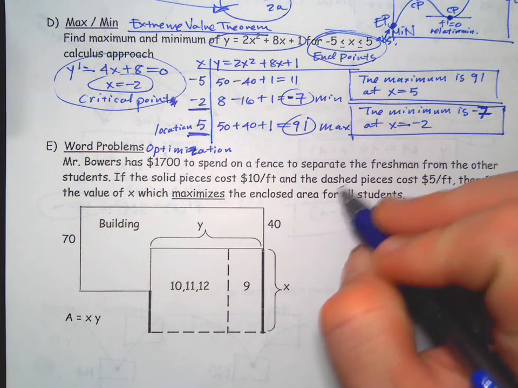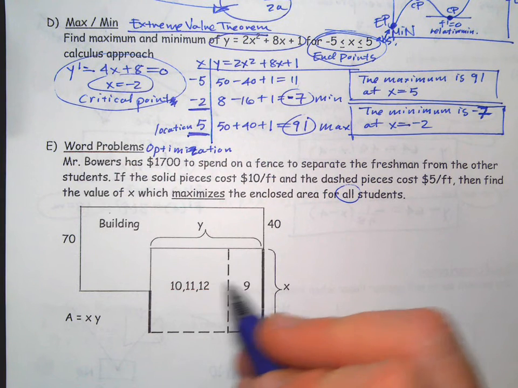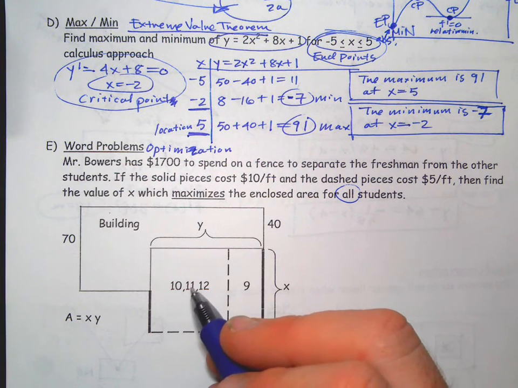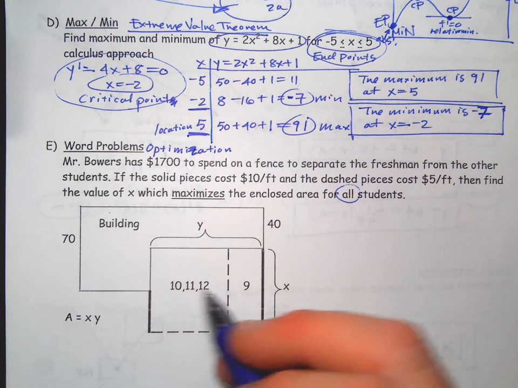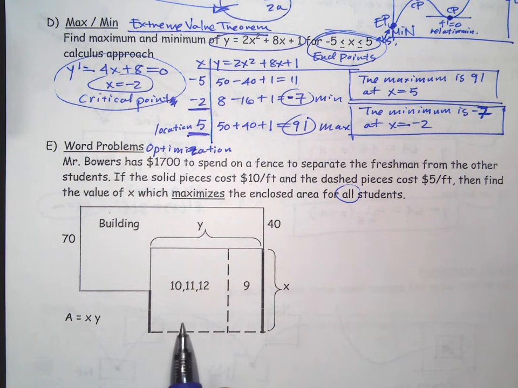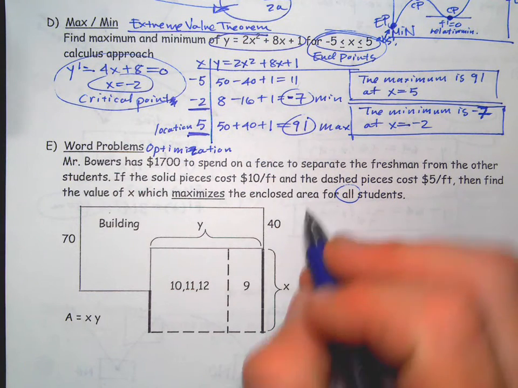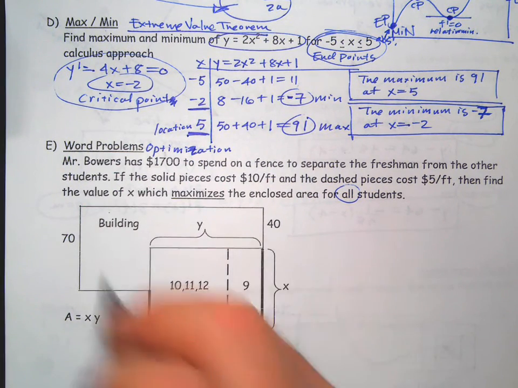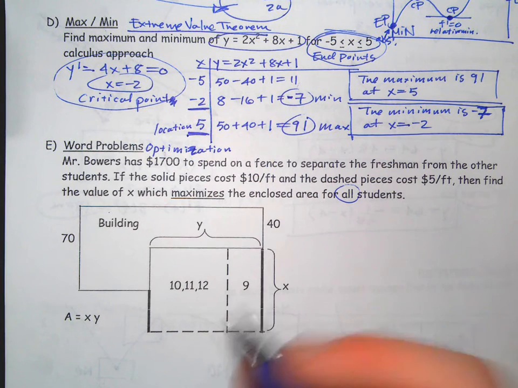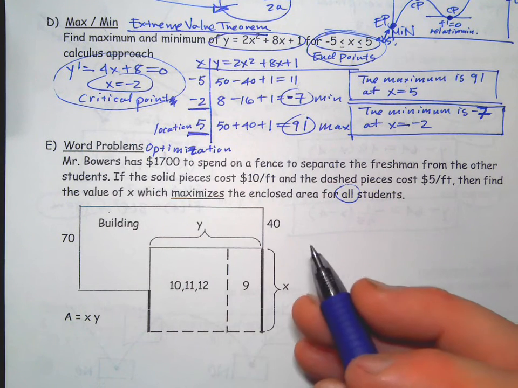So we're not going to actually try and find the area for the freshmen and everyone else. I'm not going to try and find those two separate areas. We're going to try and find the maximum area for everyone. And then I guess we'll decide how to divvy it up later. So what you need to realize is this picture is really super helpful, and you're going to want to write a lot of stuff on this picture. And if you don't have a picture, you're going to want to draw a picture that represents what's being described.